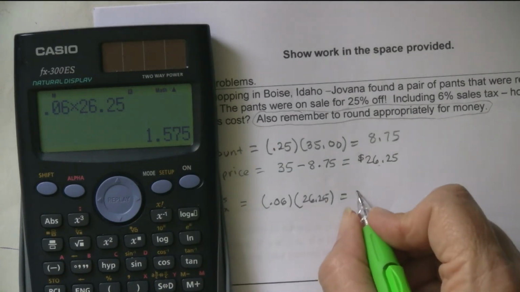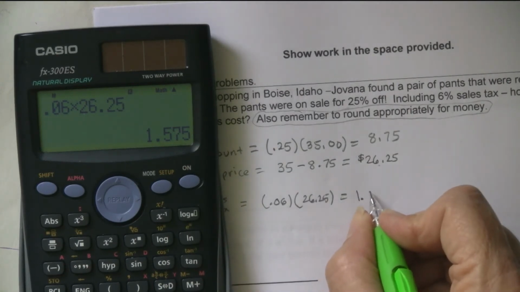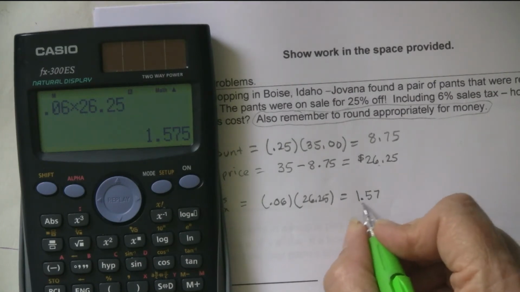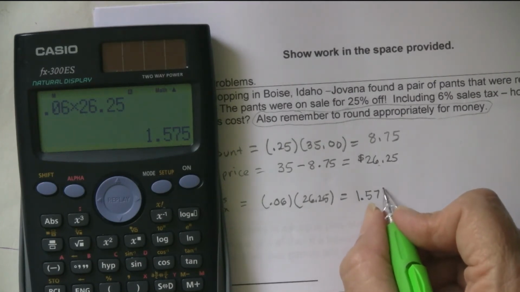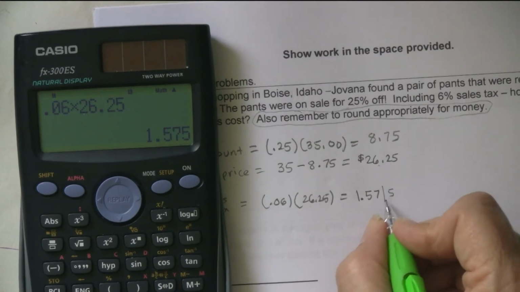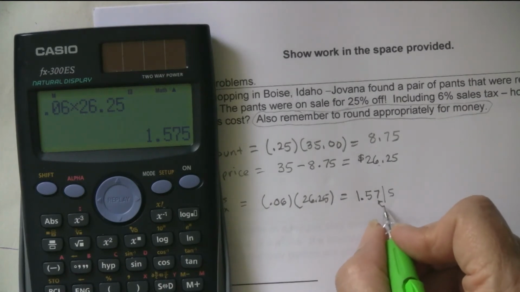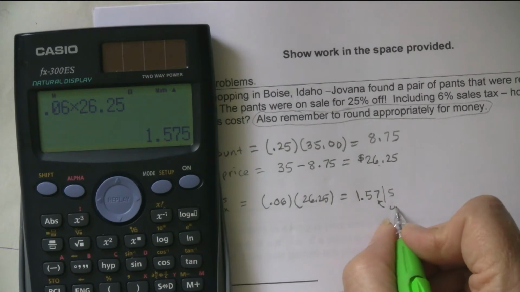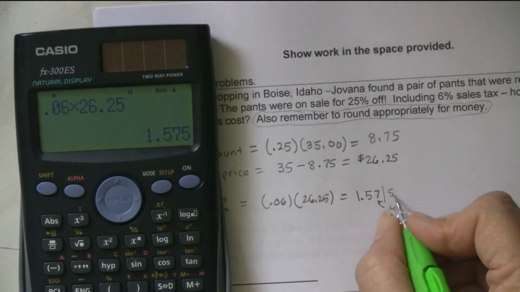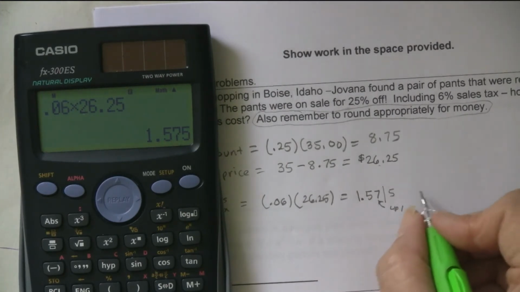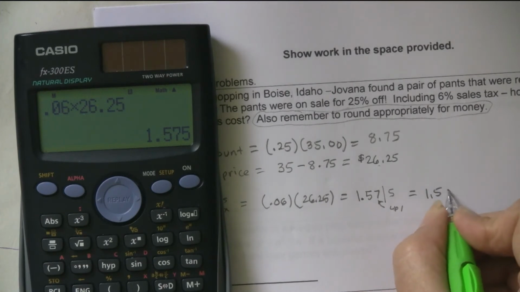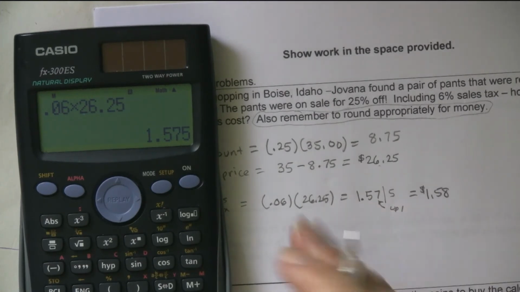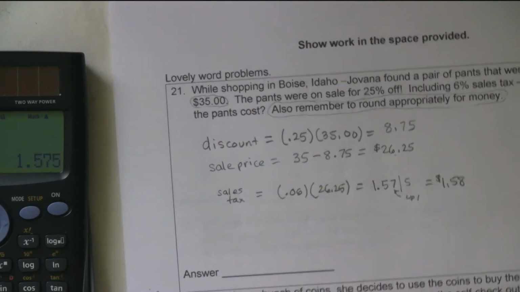$1.575, but this needs to be money, friends. This is the first thing that didn't come out as money, right? This is more digits than money. There's money right there, 57 cents. But the next number is a 5, and there's my hundredths place, my pennies place. So I'm going to have to go up 1 there because this number is a 5. So I have to bump that up. So this is going to be $1.58 in sales tax going to the great state of Idaho.